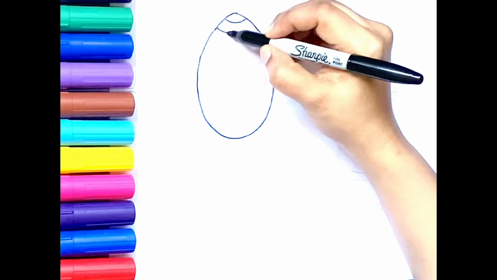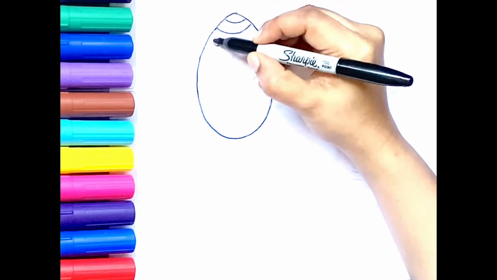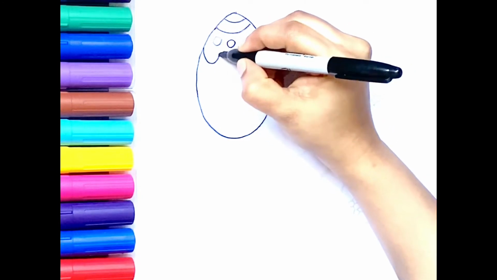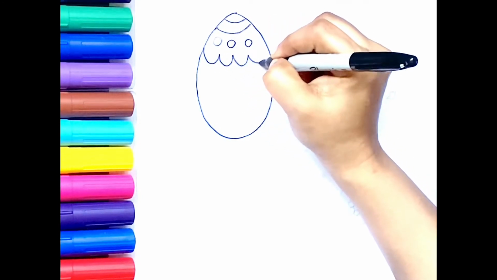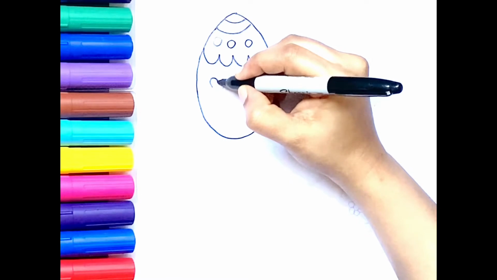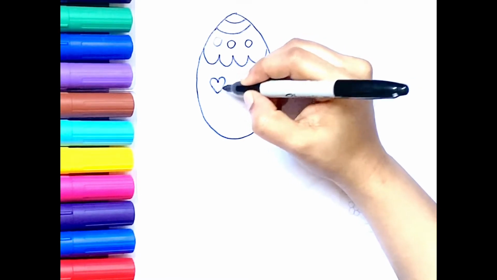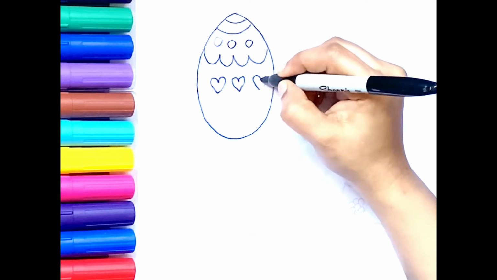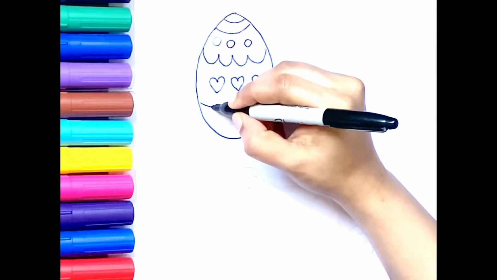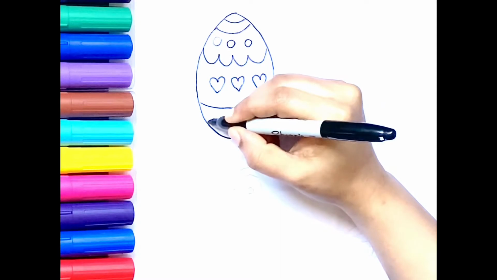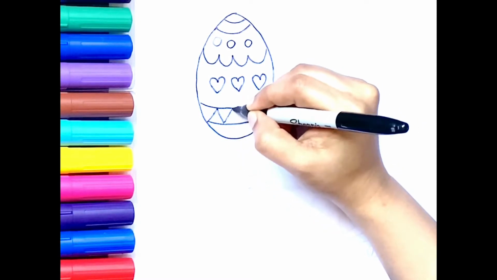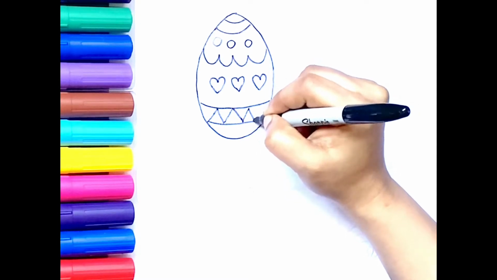Draw two curves like alphabet U. Next, draw small circles and curves like alphabet W. Now draw heart shape with alphabet M and V. Inside the curve, draw zigzag lines using slanted lines.